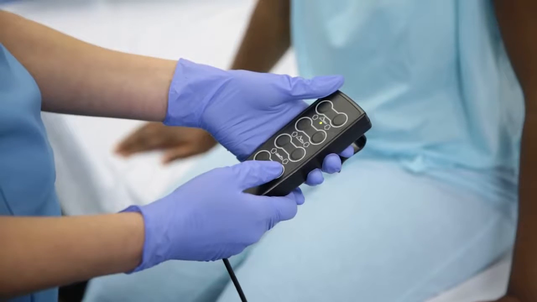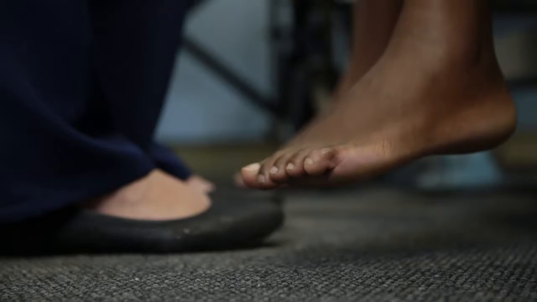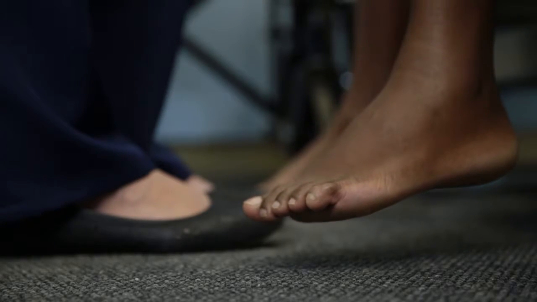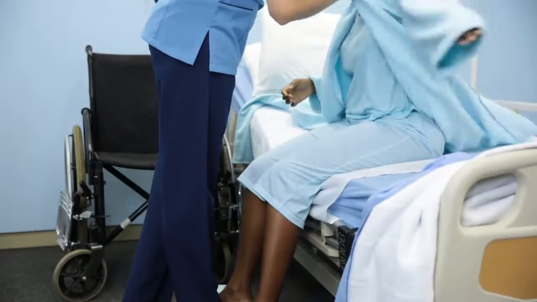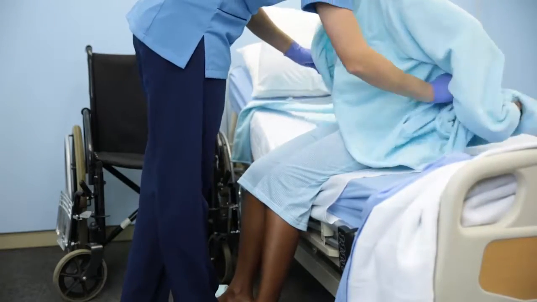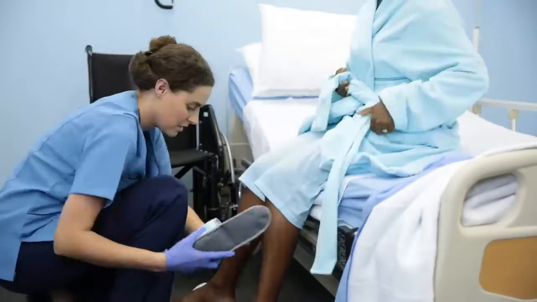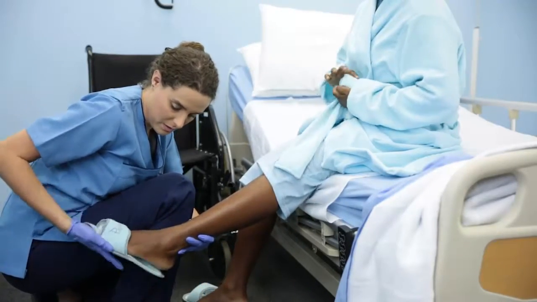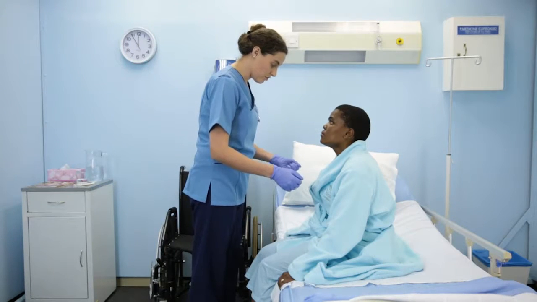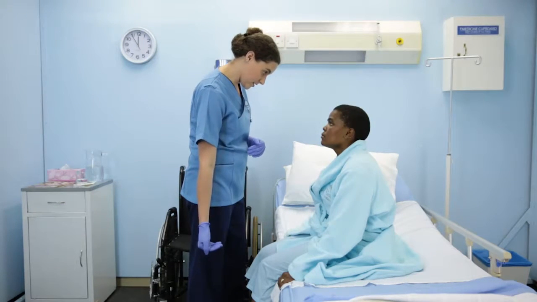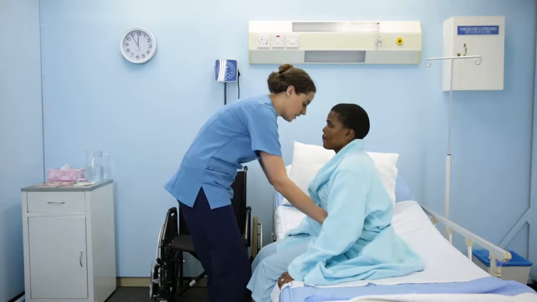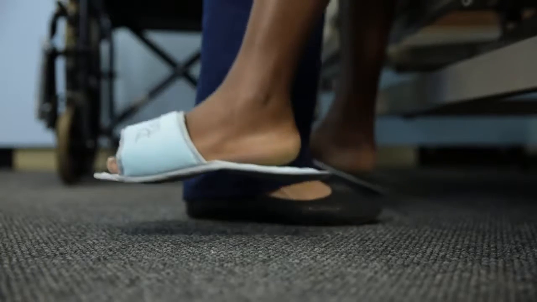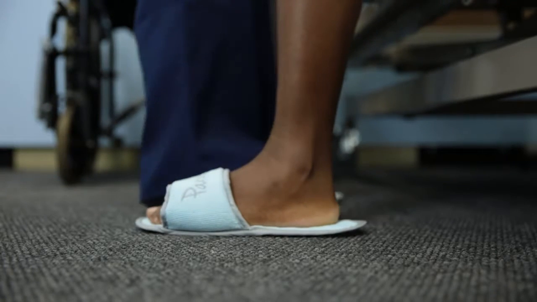Lower the level of the bed so that the patient's feet are close to the ground. Assist the patient to put on a robe or gown and a pair of non-slip footwear. Face the patient with your feet spread about shoulder width apart. Assist the patient to slide towards you until their feet touch the floor.